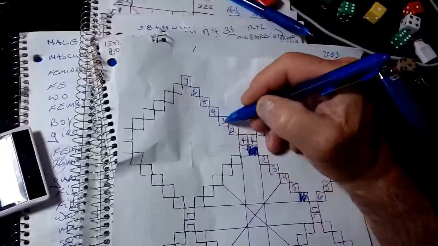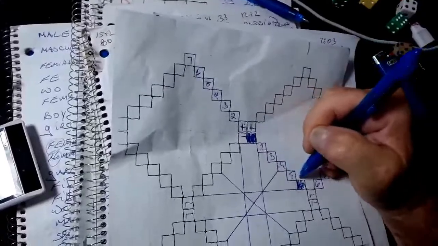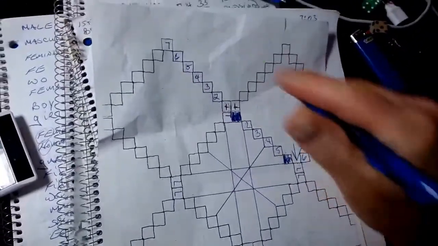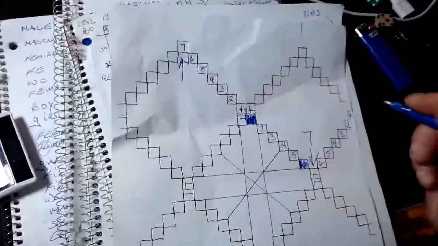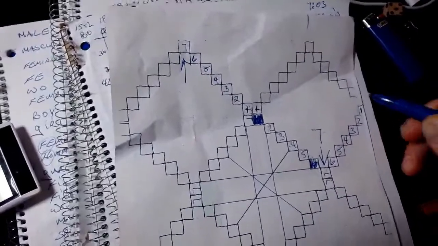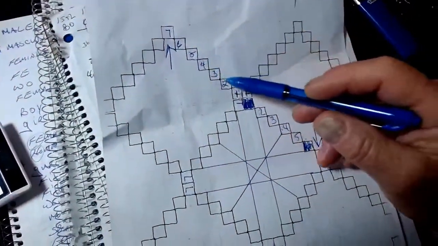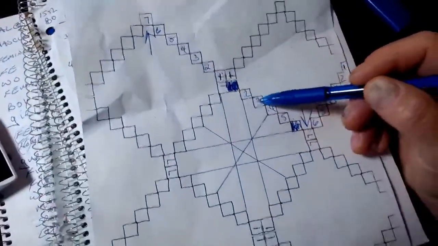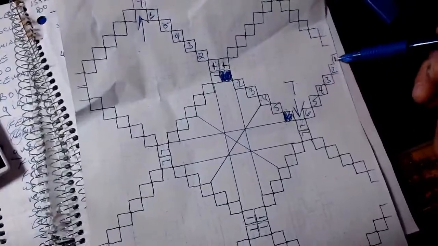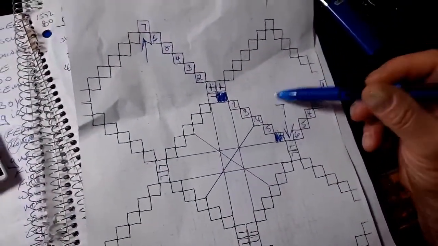So 1, 2, 3, 4, 5, 6, between the 7th gate over here and the 7th gate over here. Now, what did I just do? This was the alphabet. A, B, C, D, E, F, G, H, I, J, K, L, M, N, O, P, Q, R, S, T, U, V, W, X, Y, and then Z over here on the bottom side.